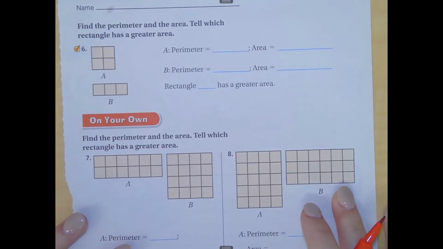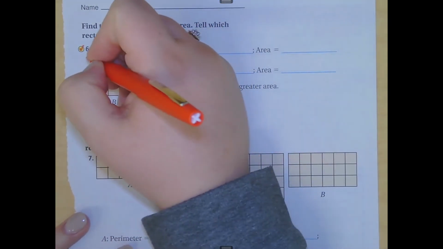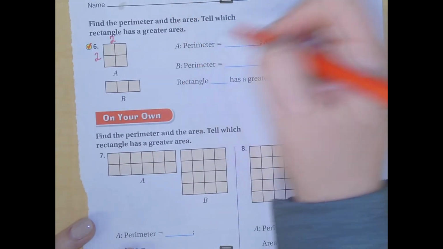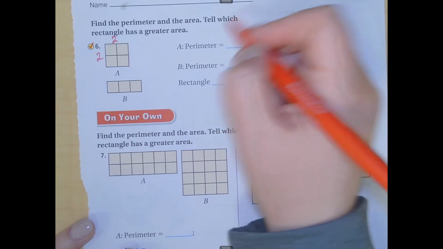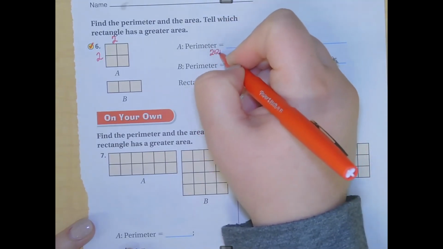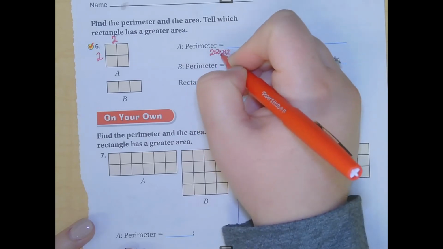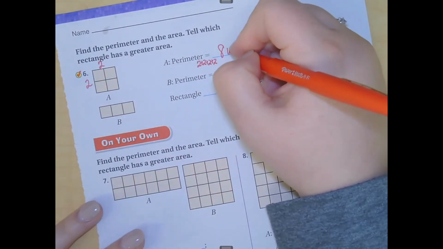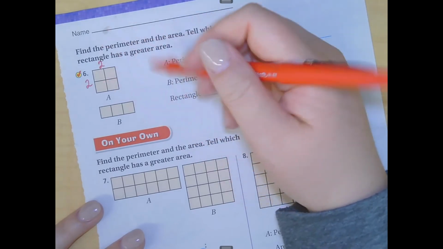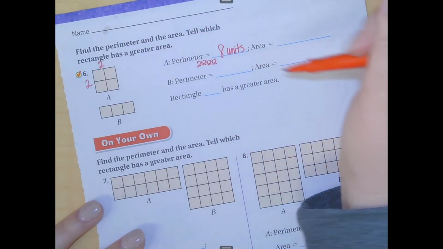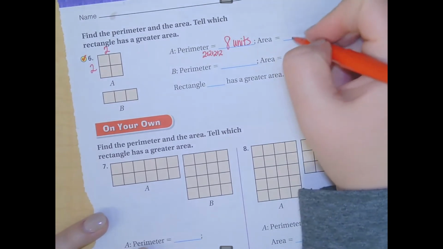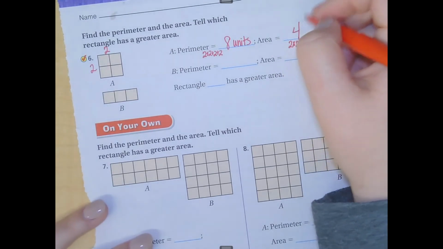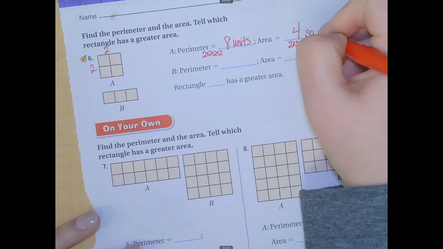But let's find out. So we have rectangle A, which is 2 rows of 2. So let's find the perimeter, which would be 2 plus 2 plus 2. They don't really give you room to show your work. So let's do it down here. So 2, 4, 6, 8. So your perimeter is 8 units. Remember, we always label. And if there's no centimeters, meters, inches on there, then it's units. Okay, area. Area would be 2 times 2, length times width, which would be 4. And that would be 4 square units.